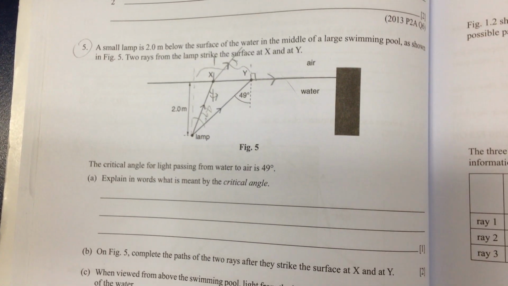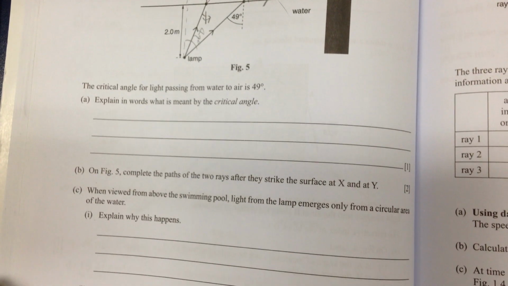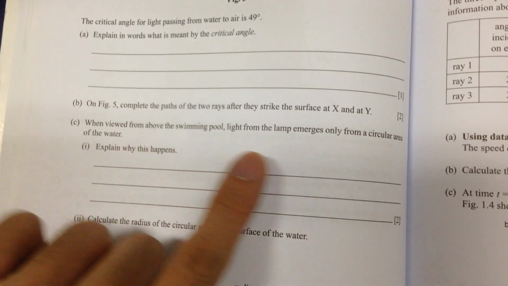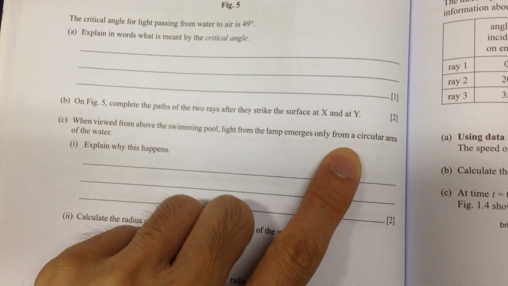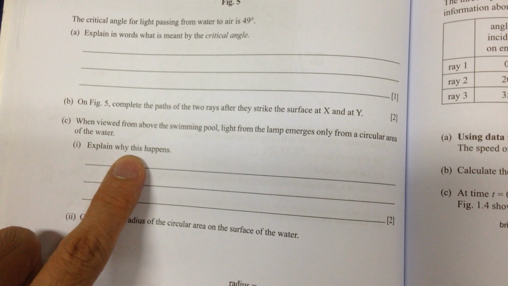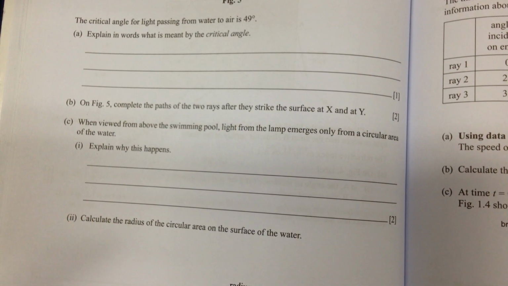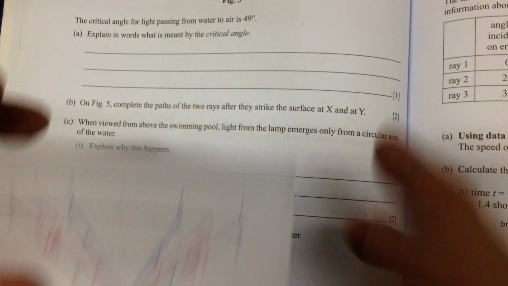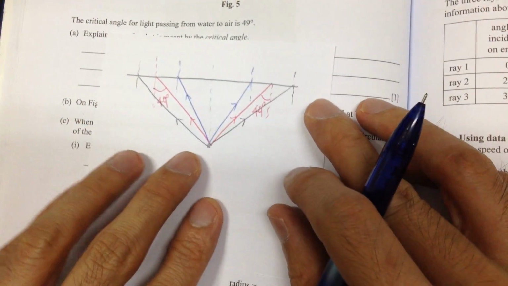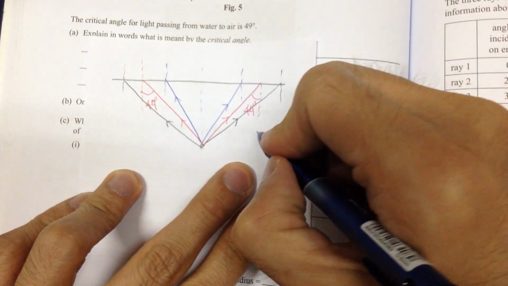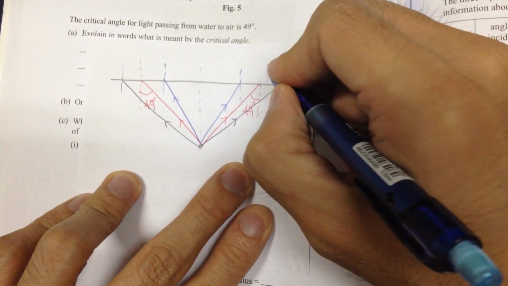So the next question is the one that's very challenging. When viewed from above the pool, the light from the lamp emerges only as a circular area of water. Explain why this is so. Now this is a very challenging question which requires a little bit of thinking. Let's revisit the diagram again. So this is the lamp, and this is water, while this is air.